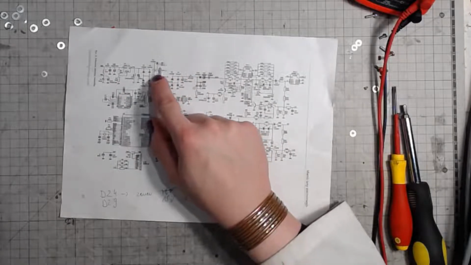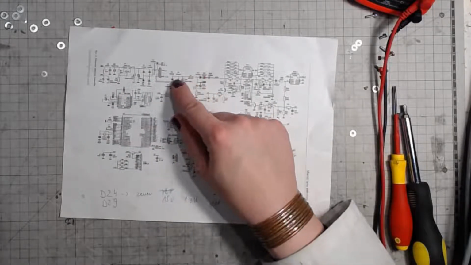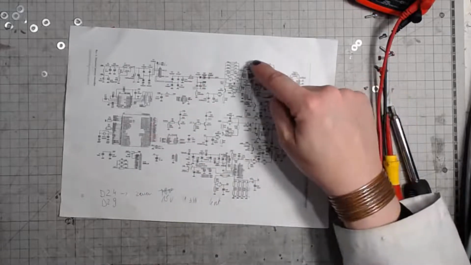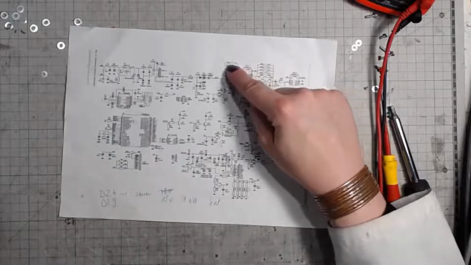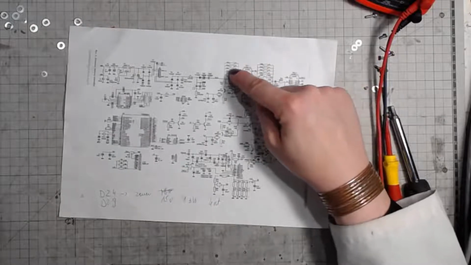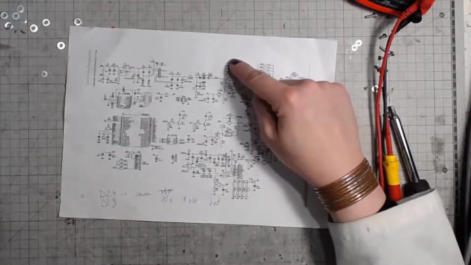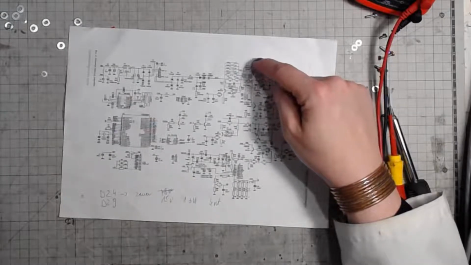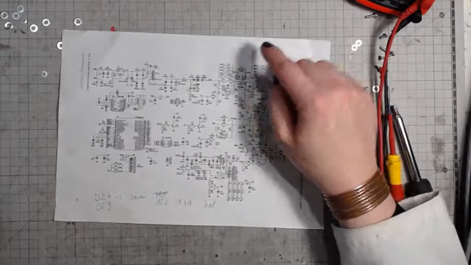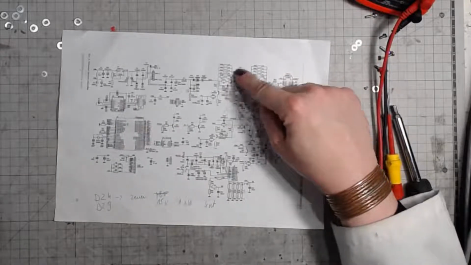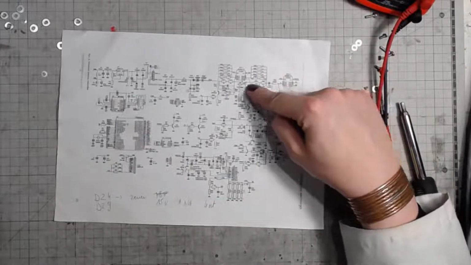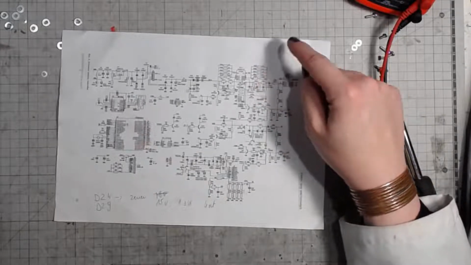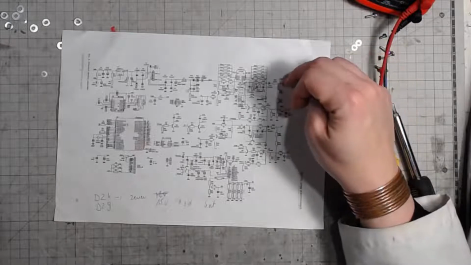The other winding on the transformer is the plate supply. This circuit, it's the current measurement circuit, and for the plate supply, and for the screen grid, or the other way around.